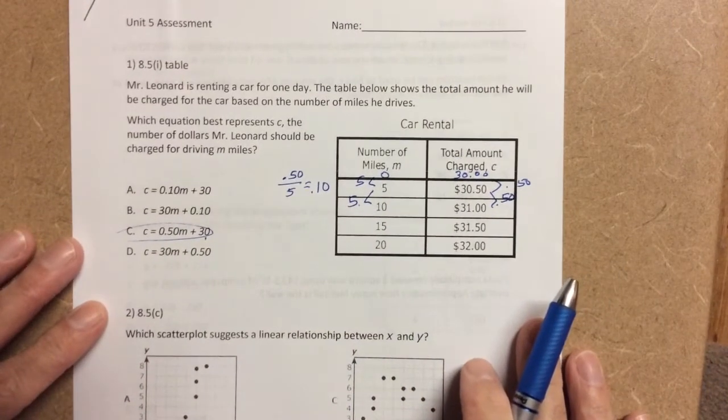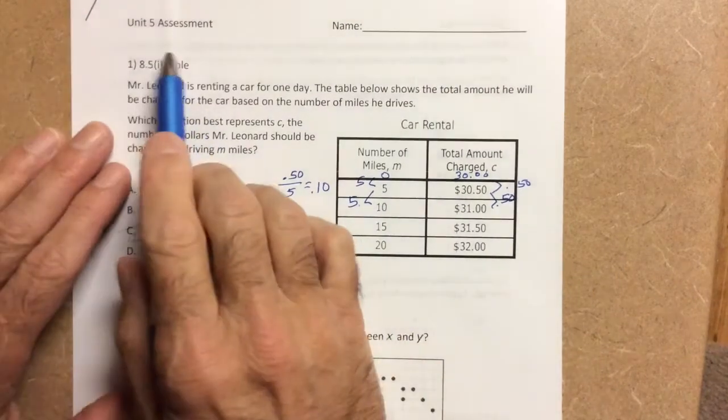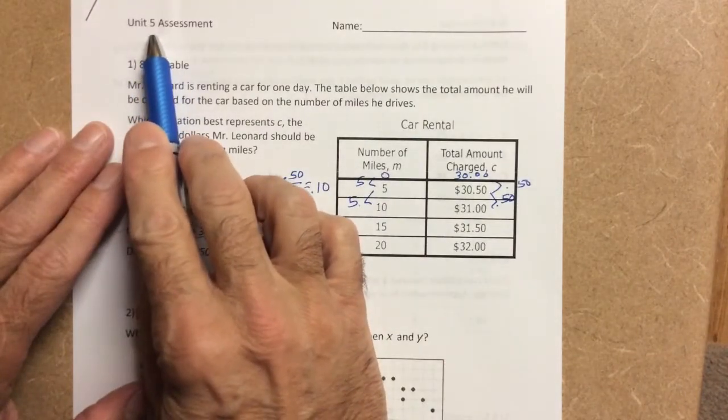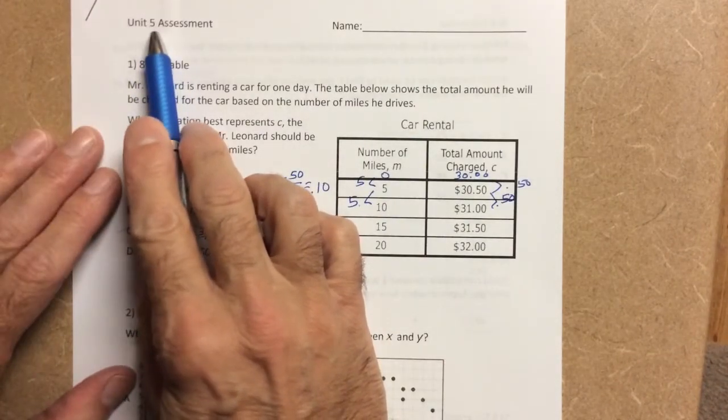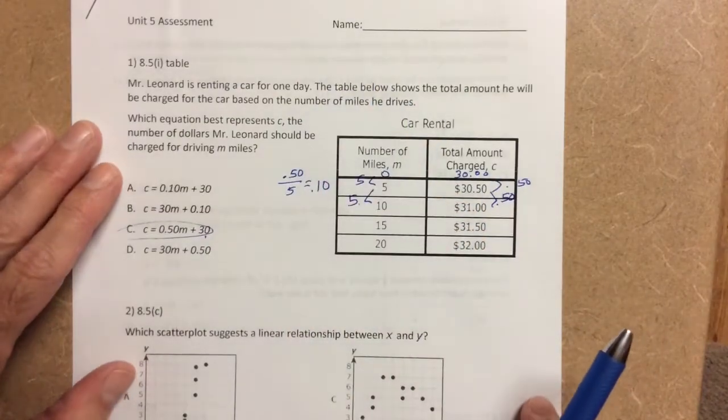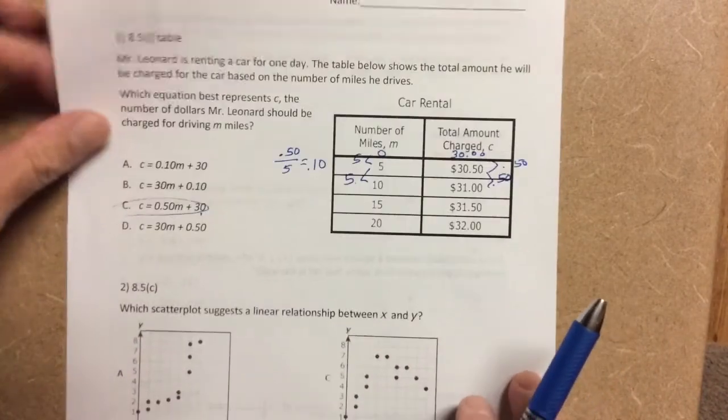All right, I've already worked some of problem number 1, but let me remind you that this is Unit 5 assessment. Put that on your paper to receive proper credit and put your name on your paper. You should have used StatEdit.